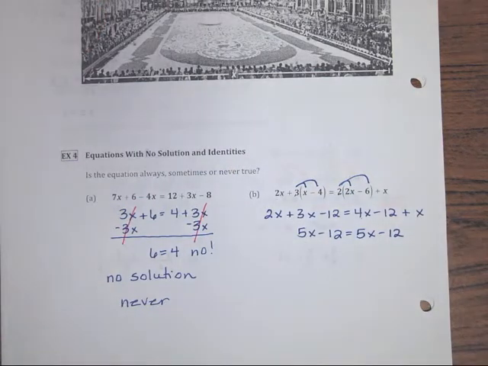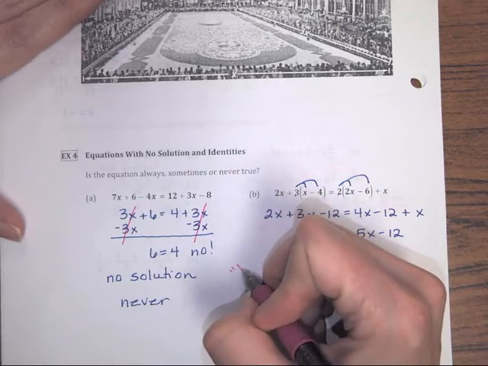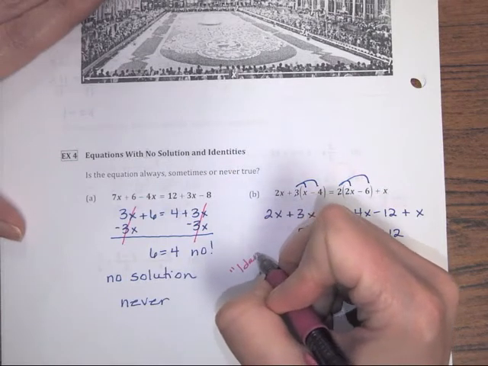Now, do you see something unique about this particular situation? Both sides are identical, aren't they? This is what's called an identity. All right, so I'm going to write that over here. This is an identity.